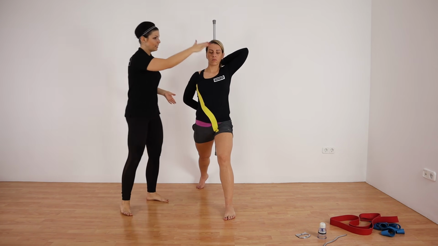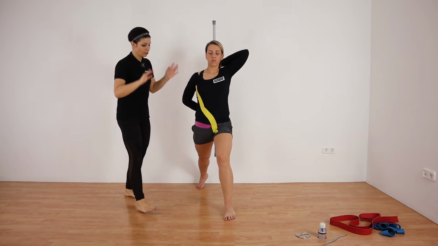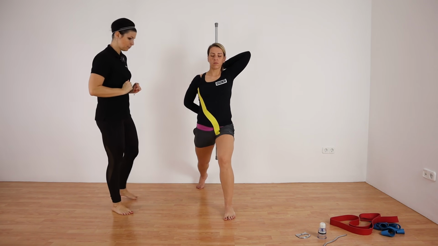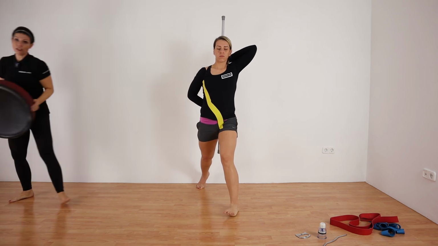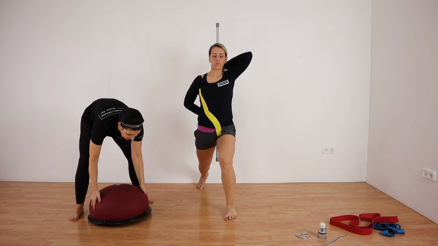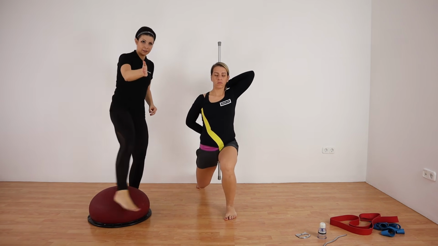So here we go. Please close your eyes and do 8 repetitions as slow as you can. During this exercise, obviously, you have to assess her knee continuously. Yep.